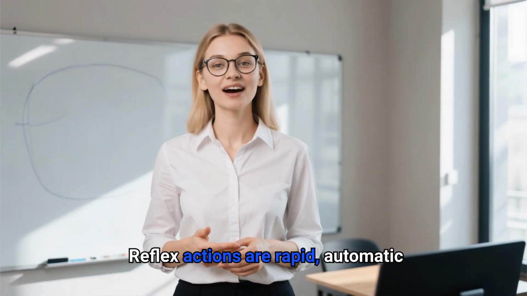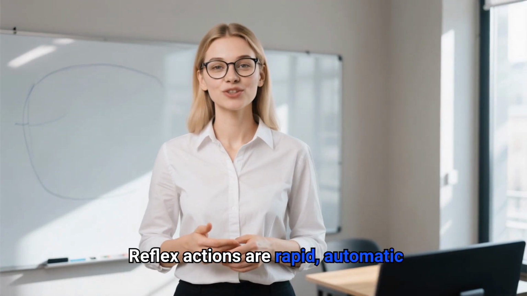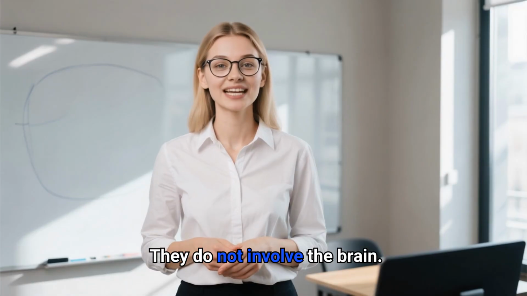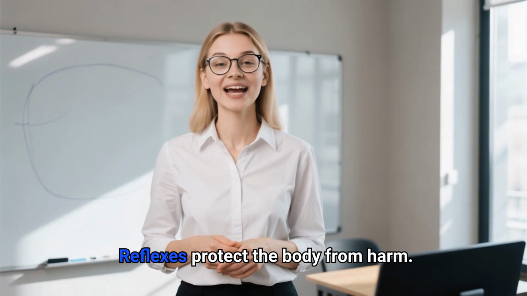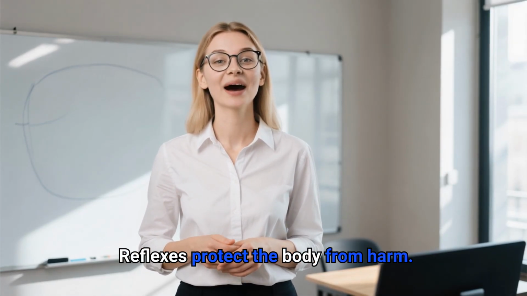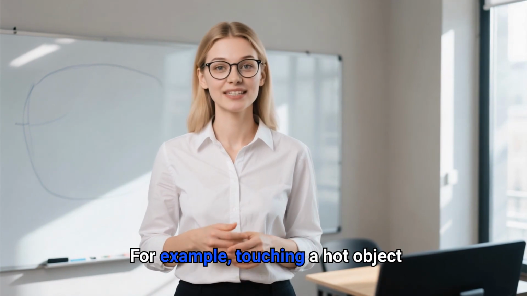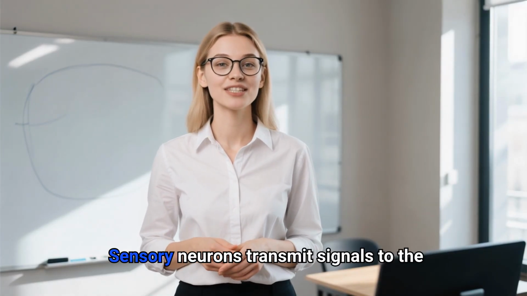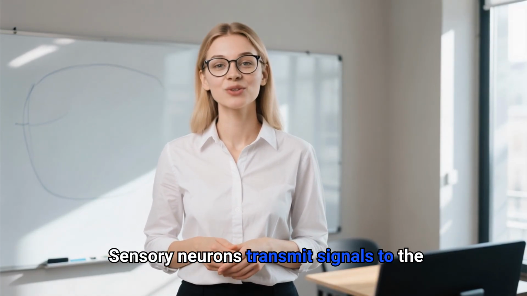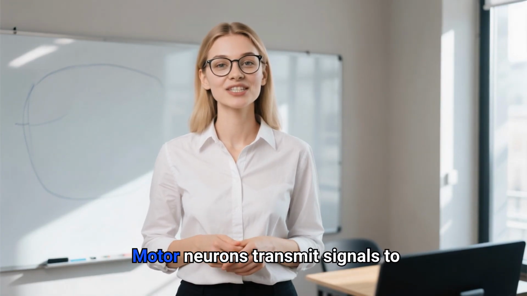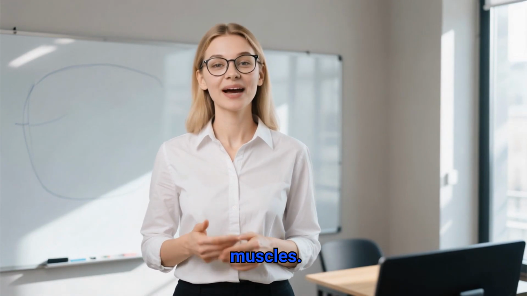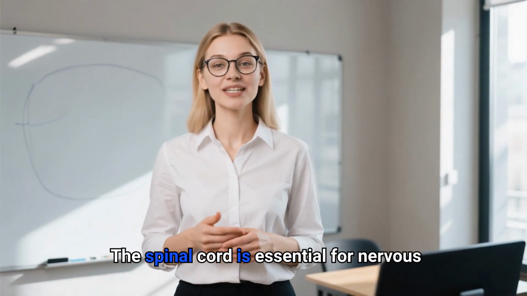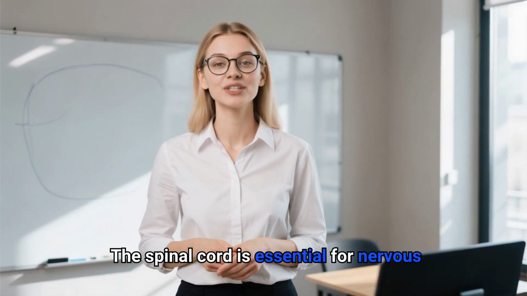Reflex actions are rapid, automatic responses. They do not involve the brain. Reflexes protect the body from harm. For example, touching a hot object triggers a withdrawal reflex. Sensory neurons transmit signals to the spinal cord. Motor neurons transmit signals to muscles. The spinal cord is essential for nervous coordination.